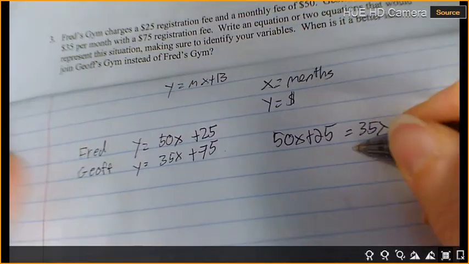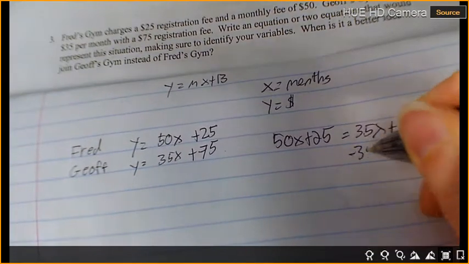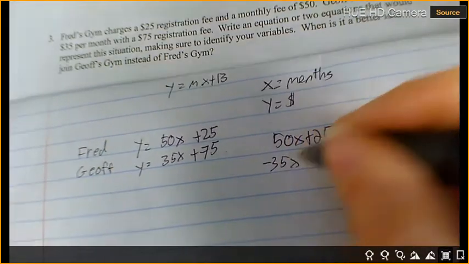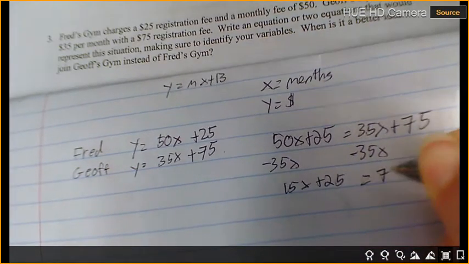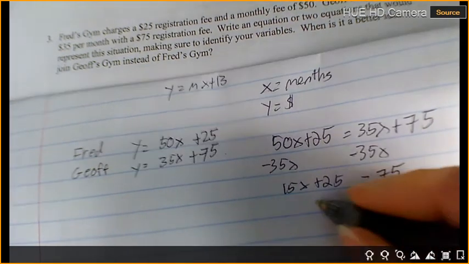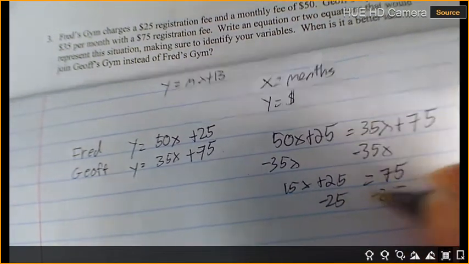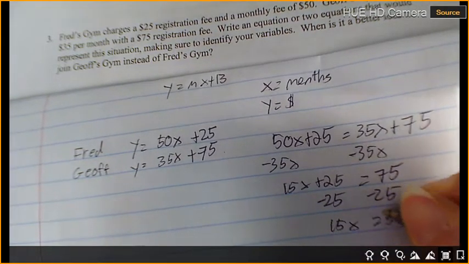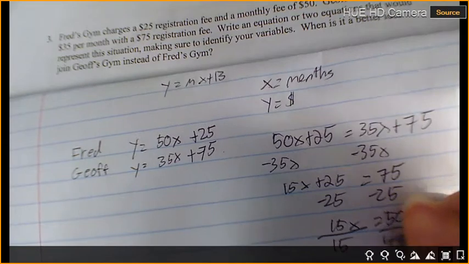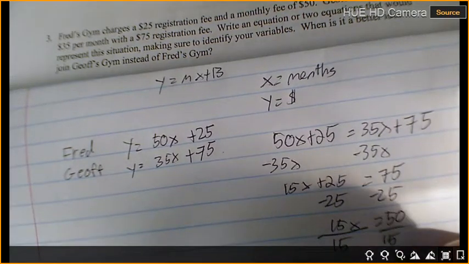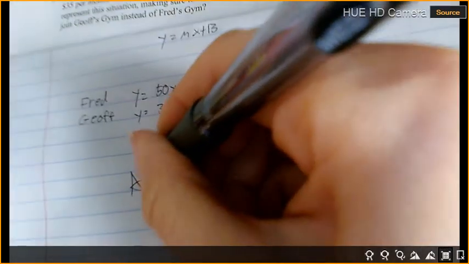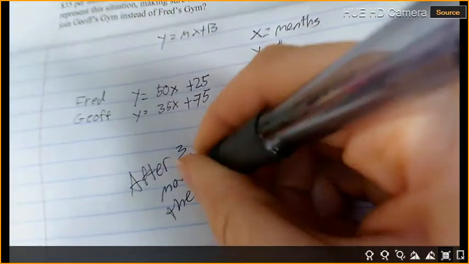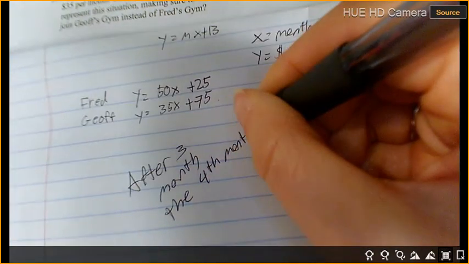So the first thing I'm going to do is subtract 35 from both sides. 50 minus 35 is 15, so it's 15x plus 25 equals 75. I'm going to subtract 25 from both sides, and I get 15x equals 50. And then I divide both sides by 15, and I get x equals like 3 point something, right? It's like 3.3. So after 3 months, the 4th month, Jeff's is better.